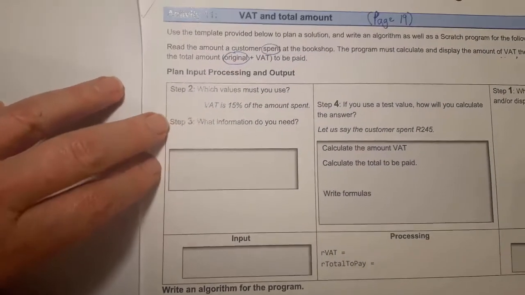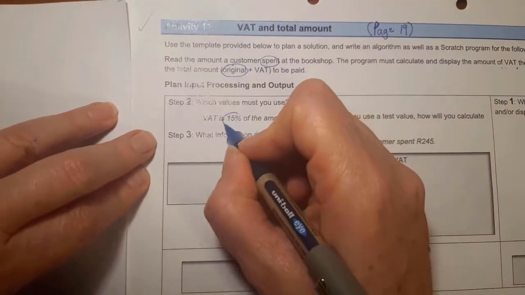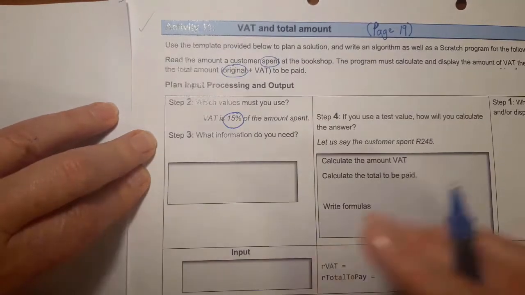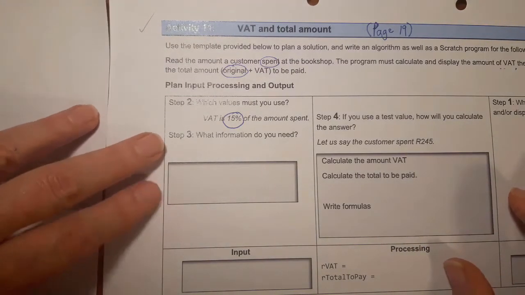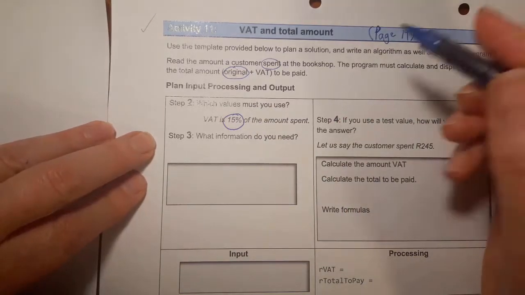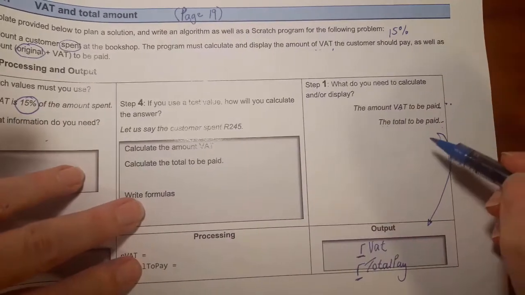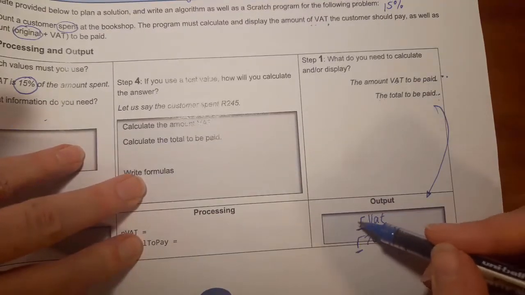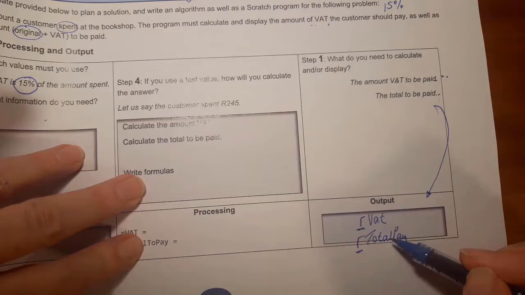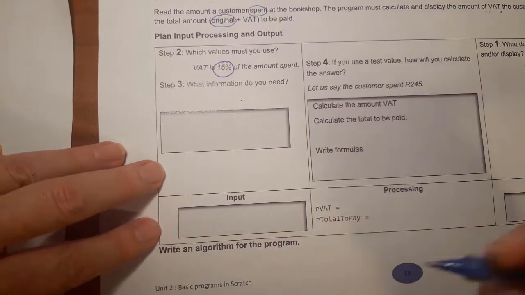Step two, which values must you use? Well, you must use 15% because that's VAT in South Africa currently in 2020. So 15%, that's a fixed value. But what else do you need before you will be able to calculate the amount of VAT and the amount to pay? You will need to know how much this person bought for.